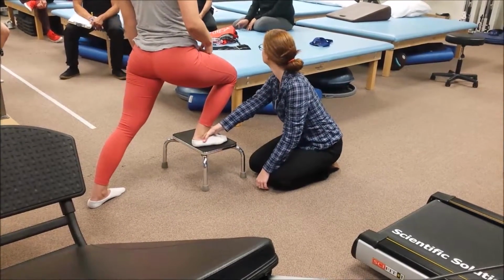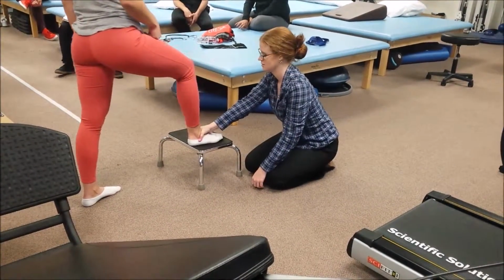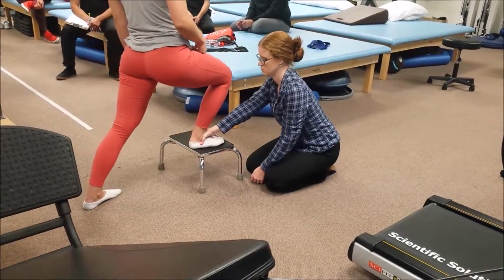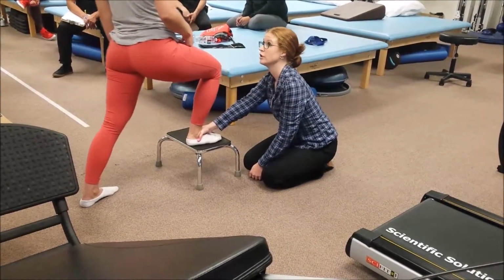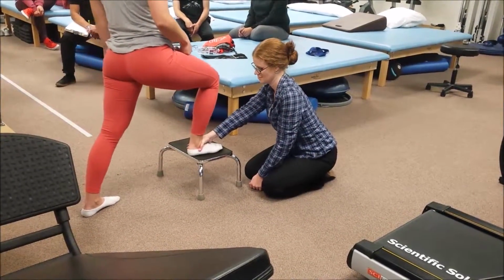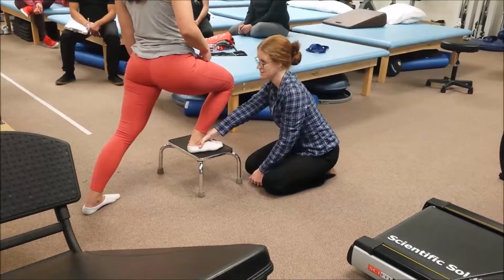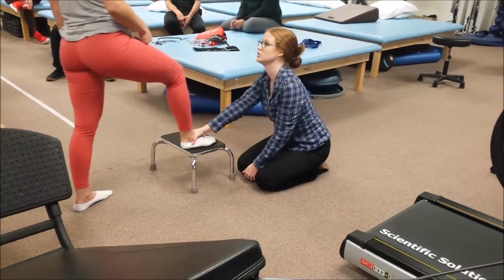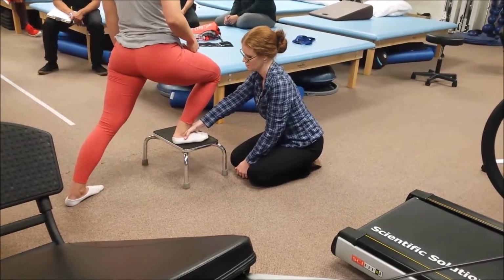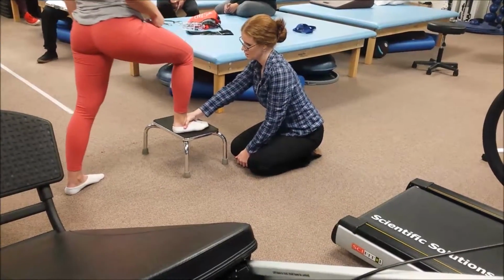Mobility in there. Okay, no pain? No, not until I get to the end. Different? Still right at the end. Are you pushing hard before?